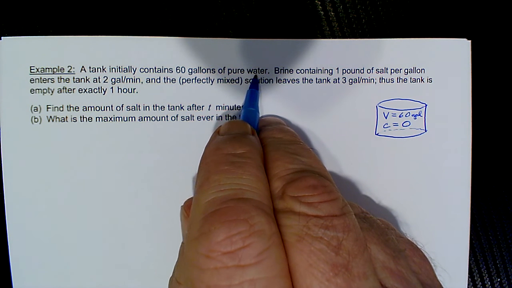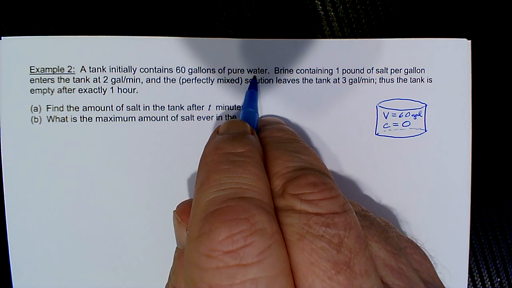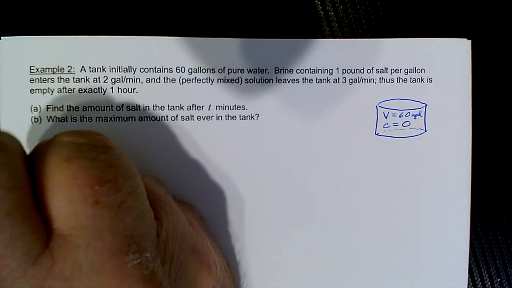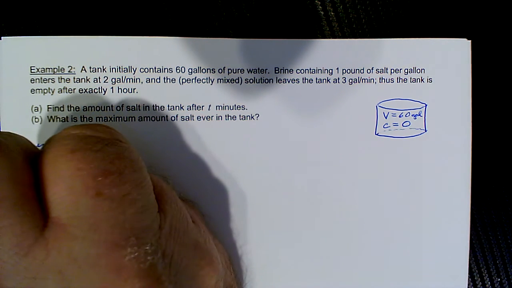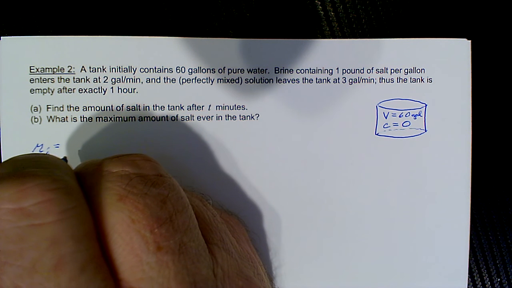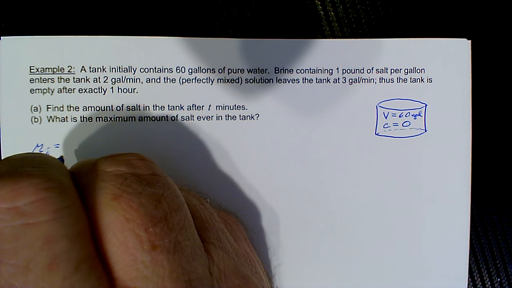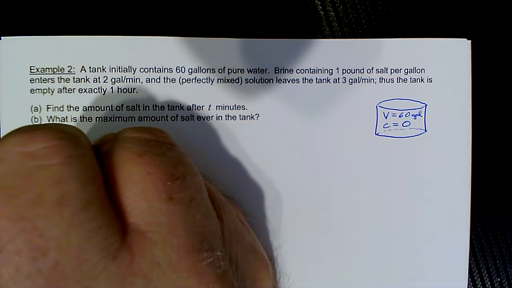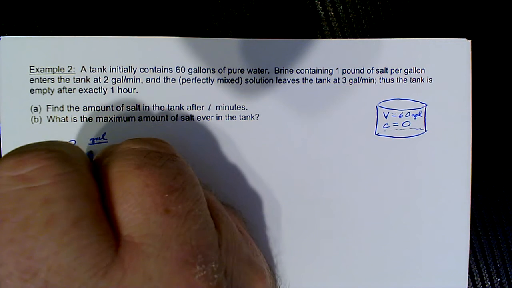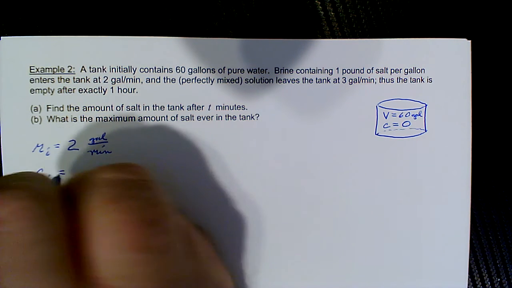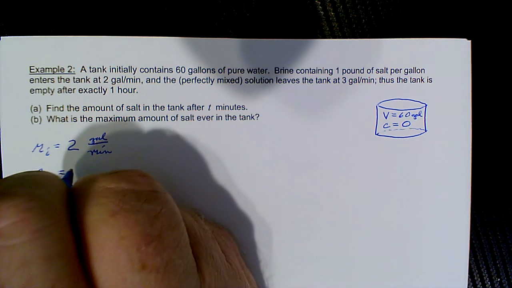So then it says brine coming in, so let's do the rate in. It contains 1 pound of salt per gallon, and it enters the tank at 2 gallons per minute. So the rate in is 2 gallons per minute, and the concentration in is 1 pound per gallon.